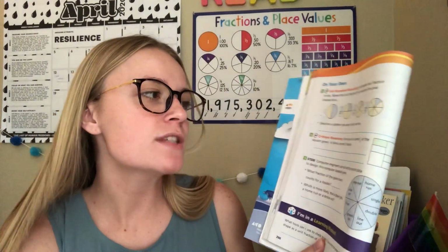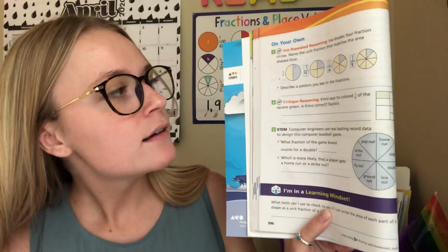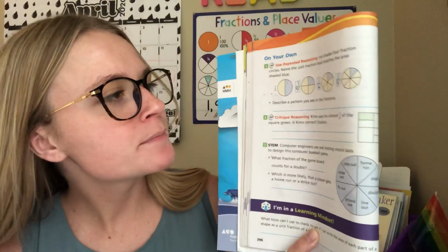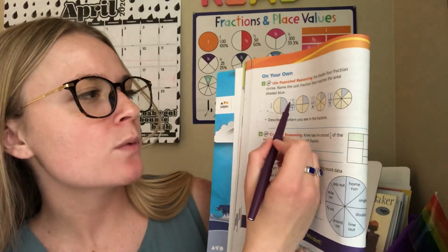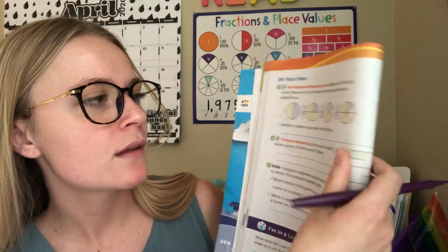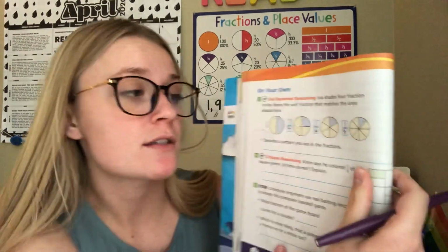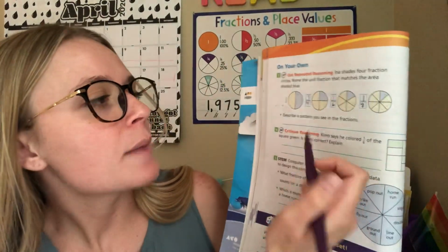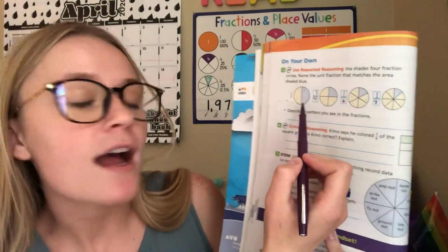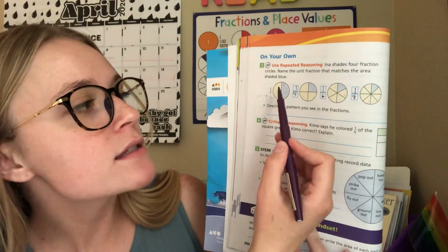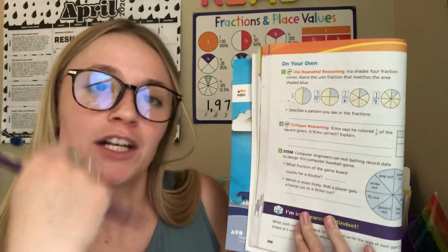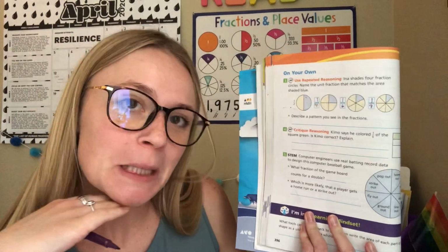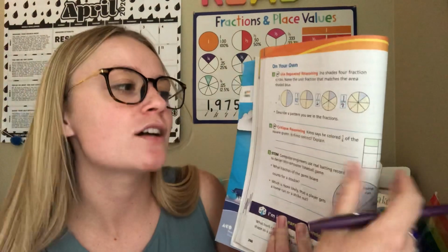Describe a pattern you see in the fractions. What do you think? What's a pattern that you see? Well, I see that we have the number 1 staying on all of them, because they're unit fractions, so we use 1. I noticed that the size of the blue parts decreases when the denominator increases, which is what we were just talking about. So you can write that all down.